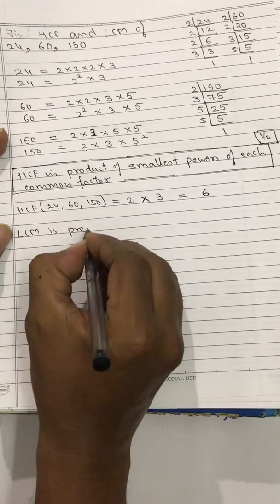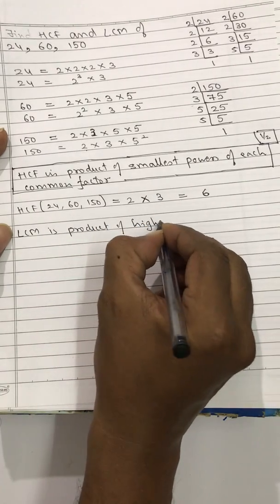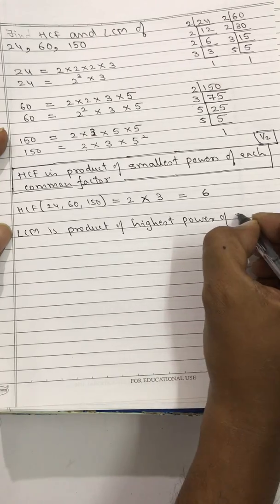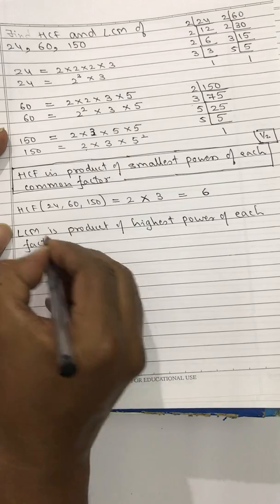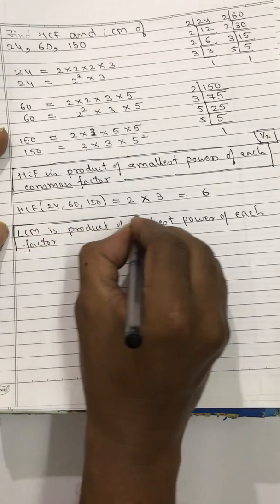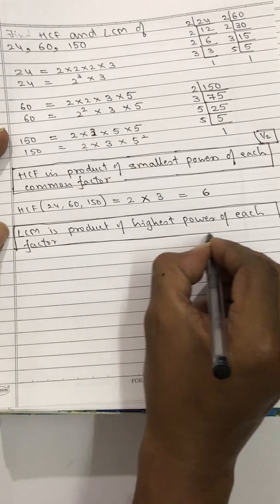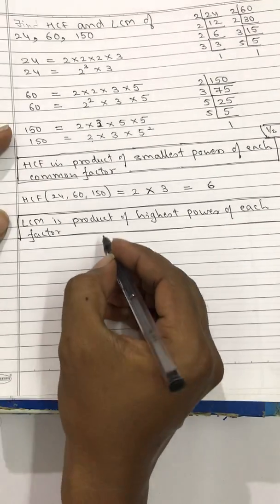LCM is the product of the highest power or greatest power of each factor. Remember this, of each factor.